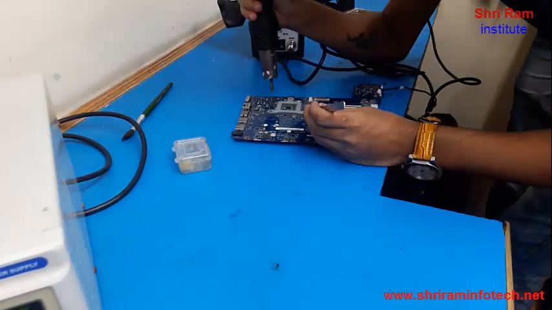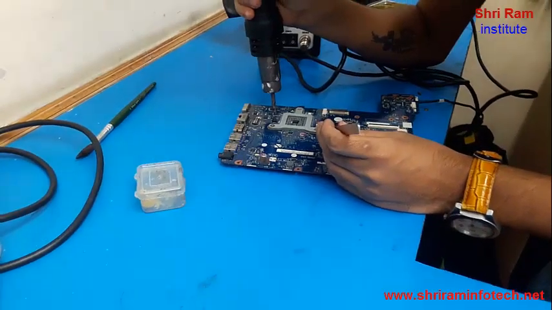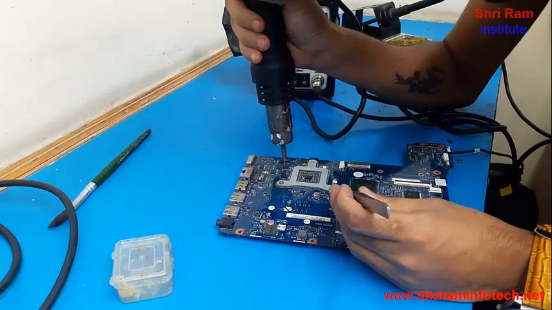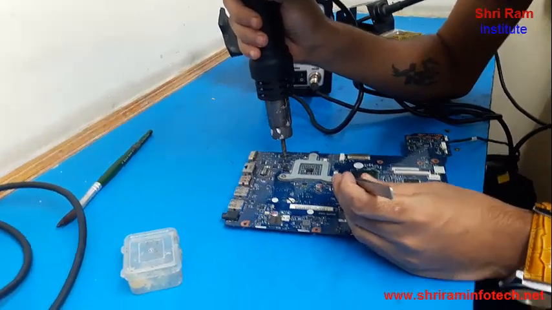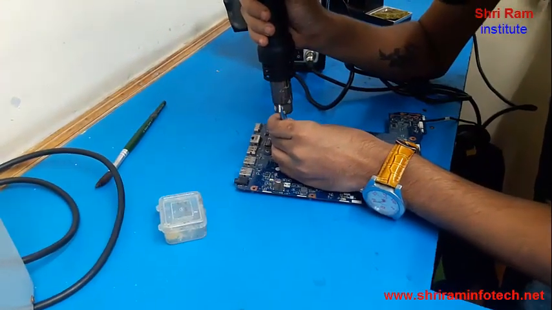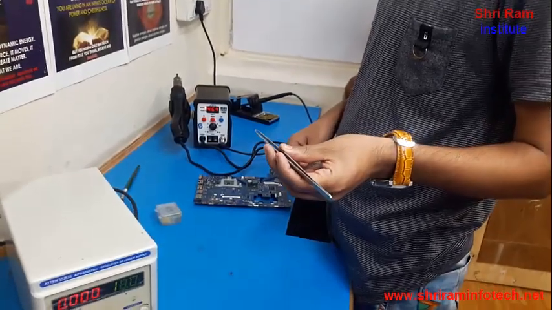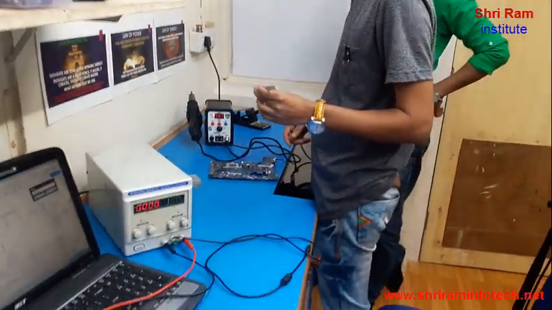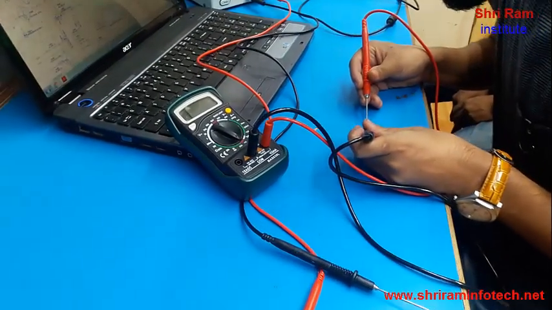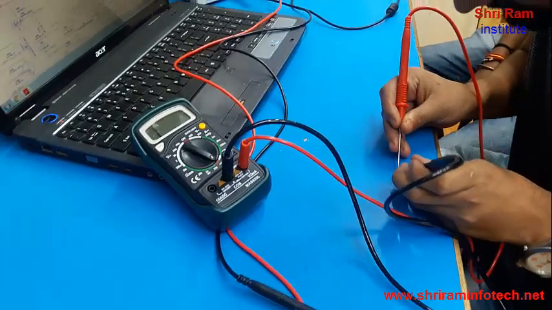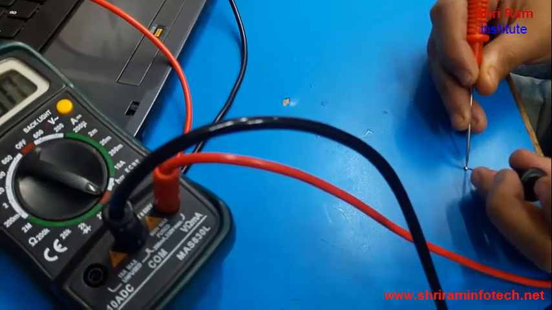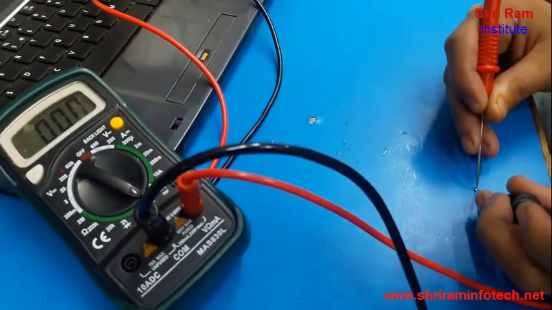Now I'm removing that capacitor by hot gun. The capacitor is removed. Now this capacitor is removed from the motherboard, and we are going to check this capacitor on the multimeter. I kept the multimeter on buzzer, and I'm going to check this capacitor. You can see the capacitor, it's showing short.